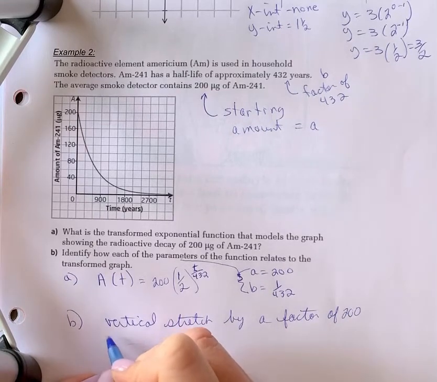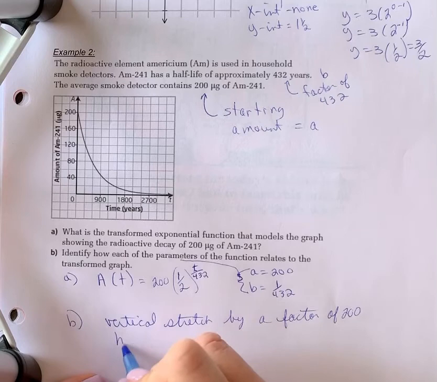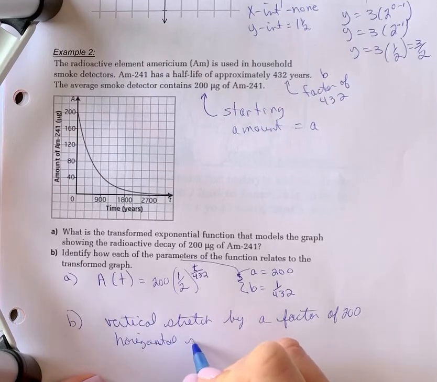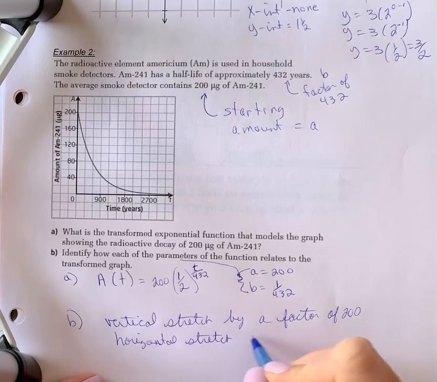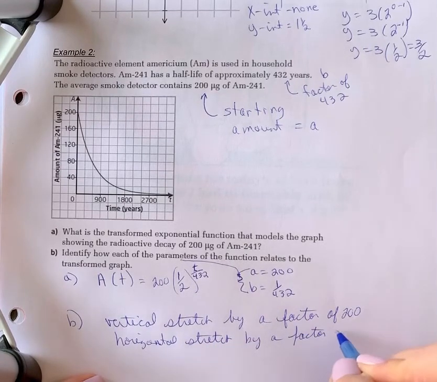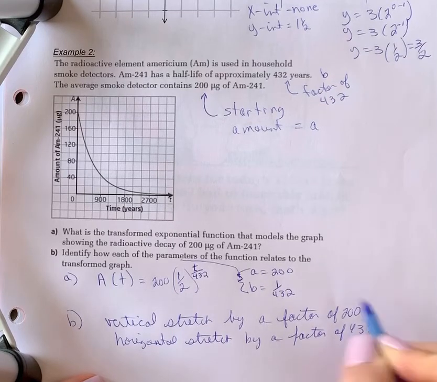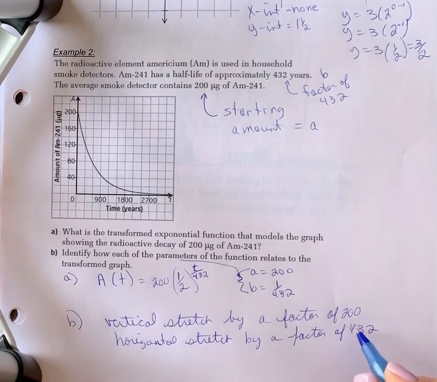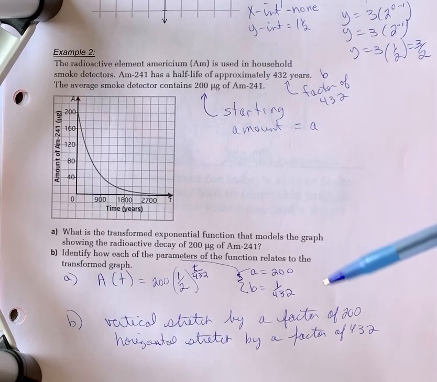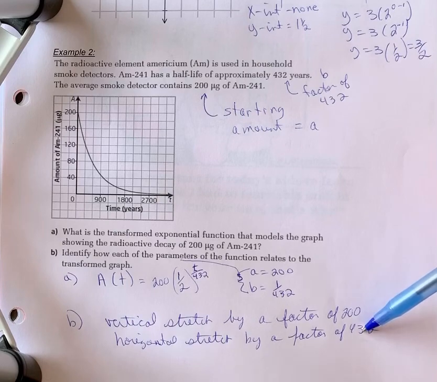For the b value, this means that you're going to have a horizontal stretch by a factor of 432. Because remember, b is 1 over 432, so when you're describing the transformation, it's 432. So that's how it would be in the question, is actually how you would be describing the stretch for the horizontal stretch.